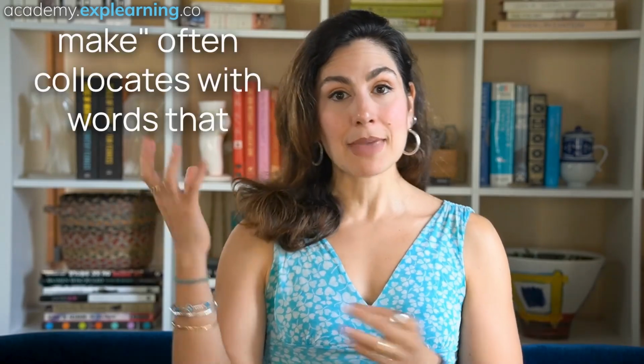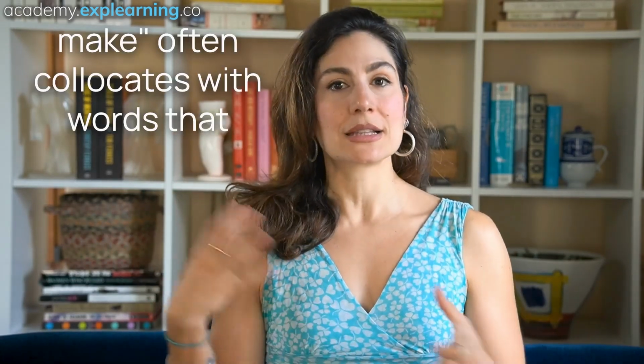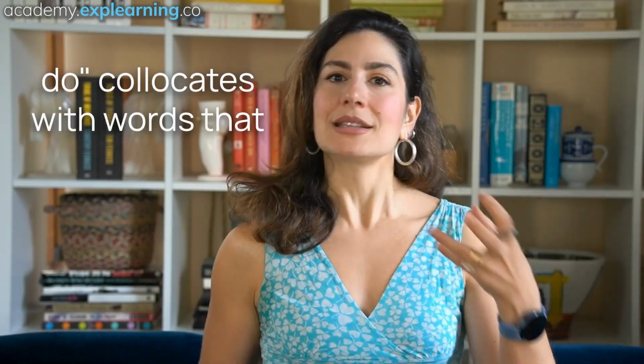Collocations are not just about memorizing word pairs. They're about understanding the essence of English expressions. They allow you to convey meaning with precision and color, making your English more fluent and natural sounding. So as you go about learning these phrases, remember that you're not just learning language, you're learning culture, history, and the art of expression. So the key takeaway here is that make often collocates with words that signify creating or producing, while do collocates with words that signify tasks or actions.